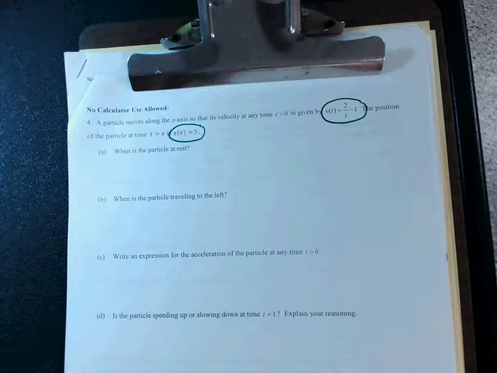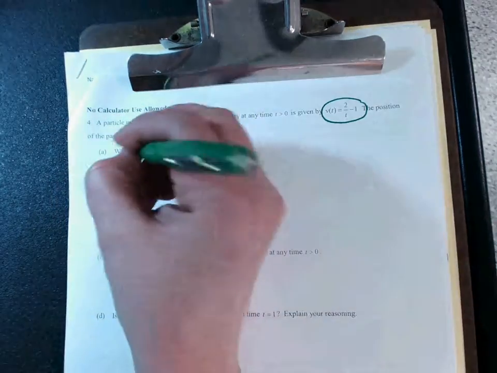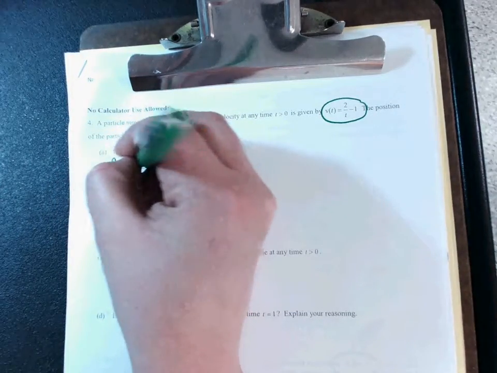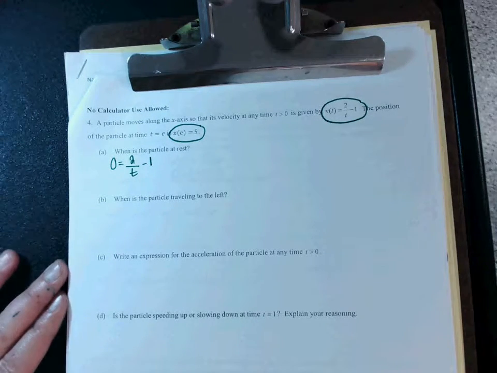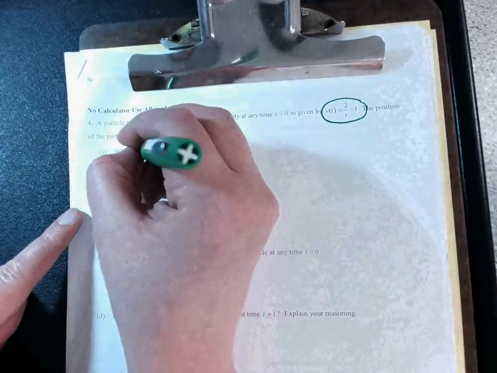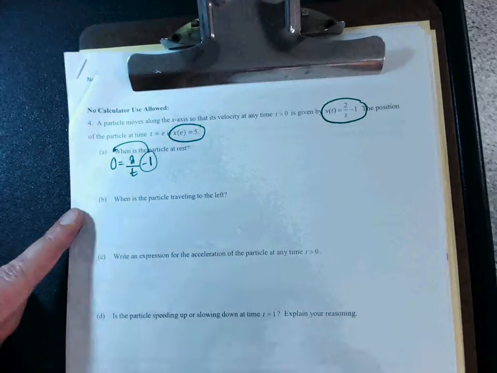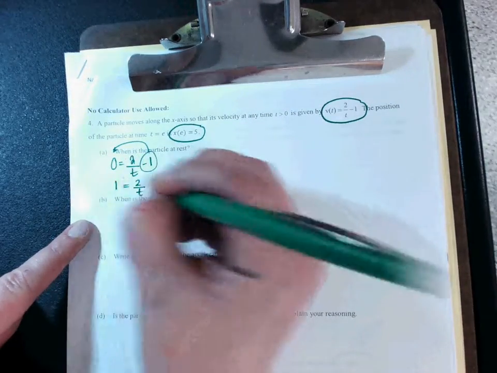How do you find that? Set it equal to 0. Very good. Not plug in 0, set it equal to 0. So I'm going to let 0 equal 2 over t minus 1. How are we going to solve it? Okay, plus the 1 across. Good, that's a good start. So now I have 1 equals 2 over t.